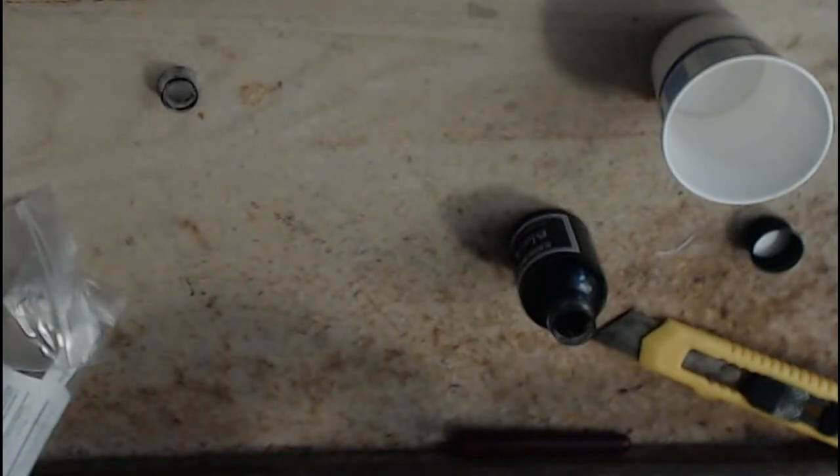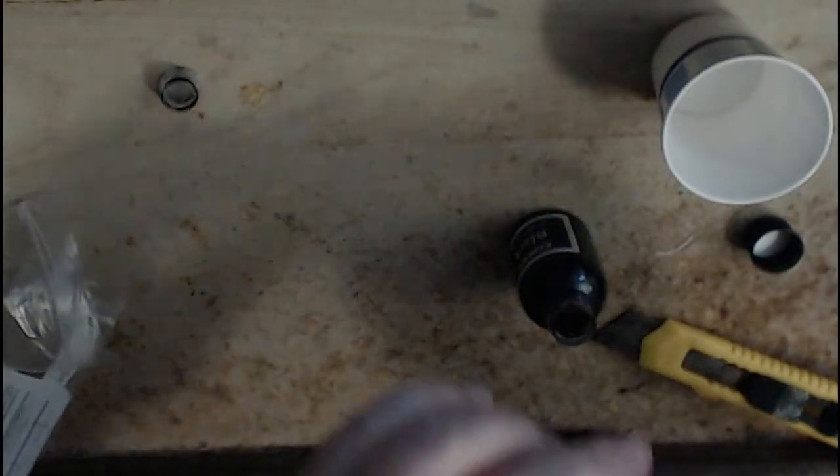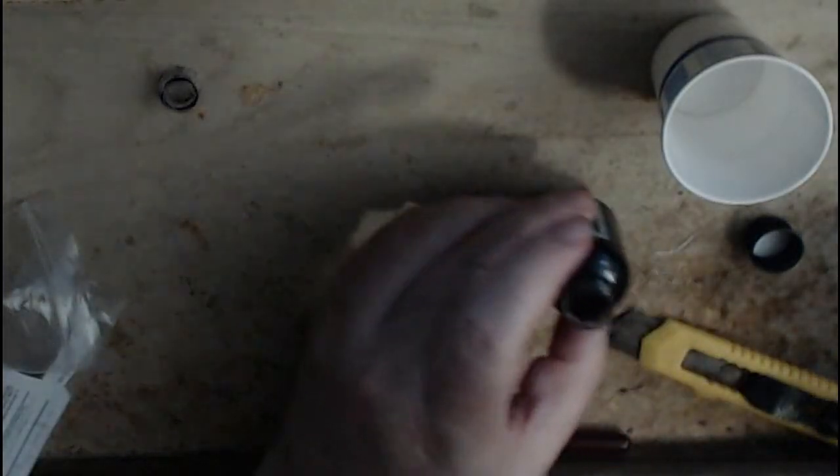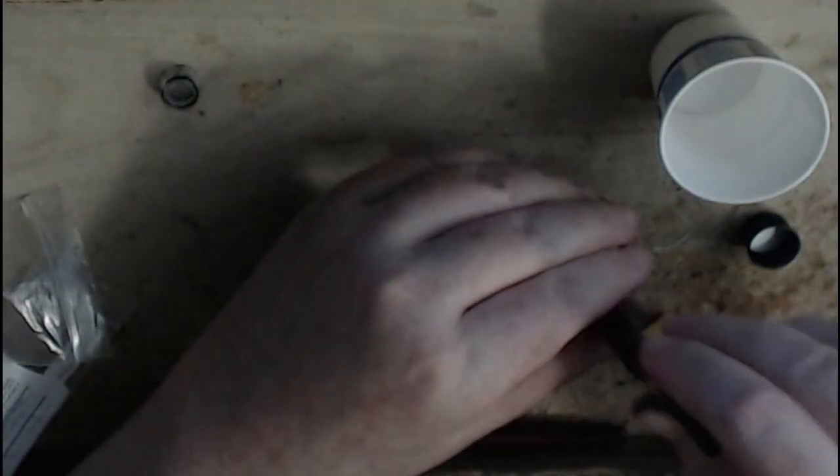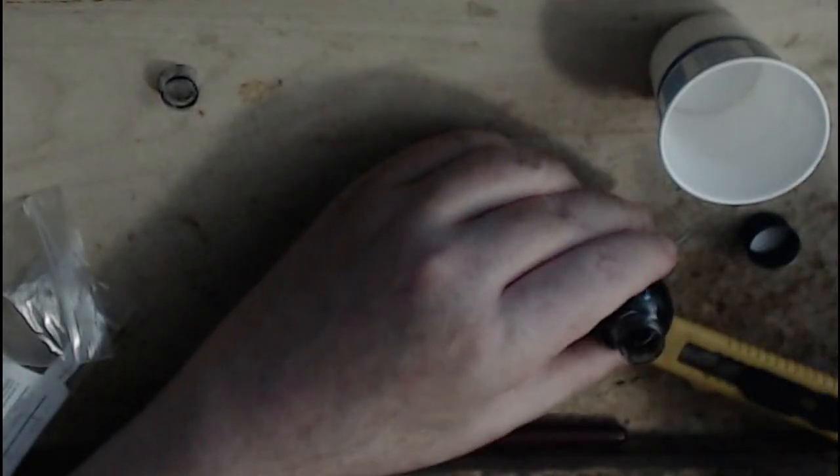So anyway, okay, twist to the right. Yeah, fountain pens are a little different from dip pens. I wonder if I should have shaken this first. Let's rectify that.